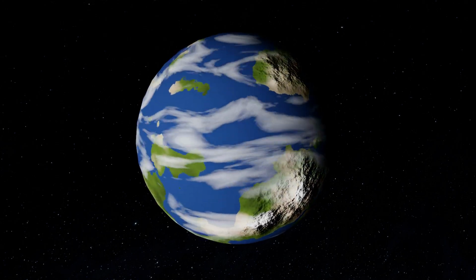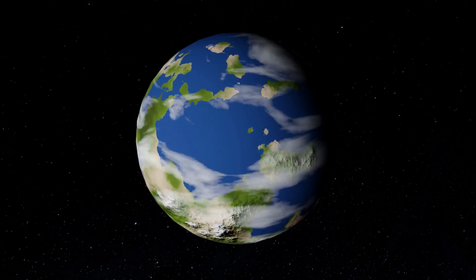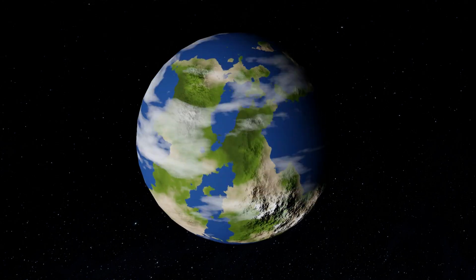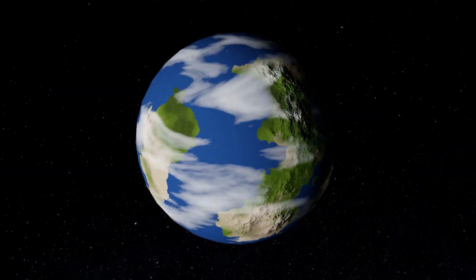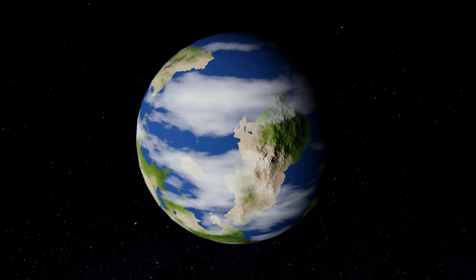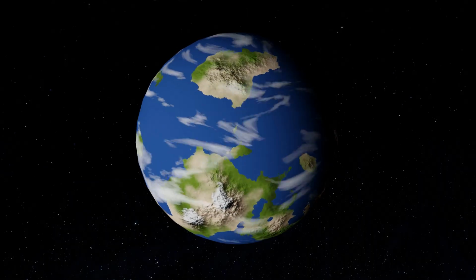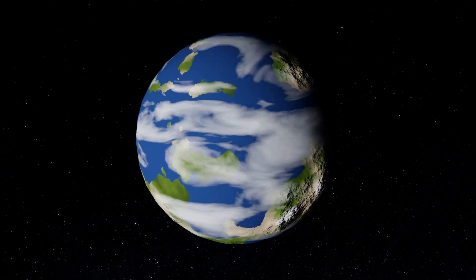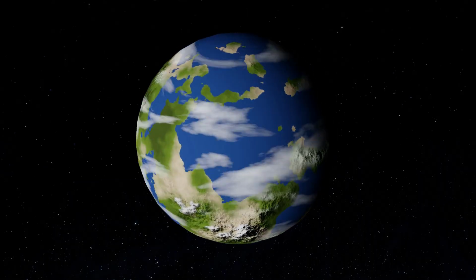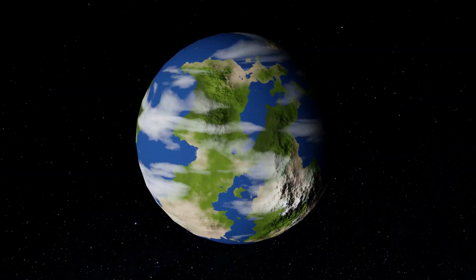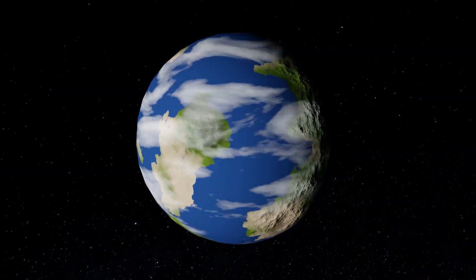Hey everyone, Opalinsky here. In this video, I'll be showing you how to make a realistic terrestrial planet in Blender like this one. For some background, I created this technique in mid-2024 while playing around with the bump node in the shader editor, and realized I could also use it to make terrestrial planets look more realistic.